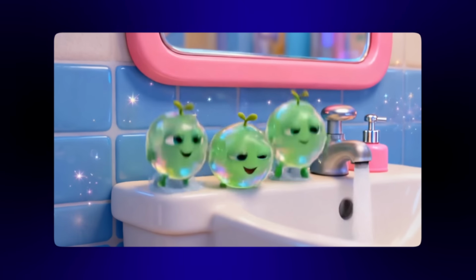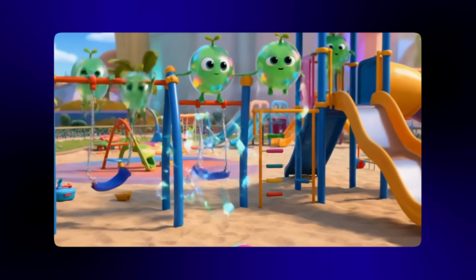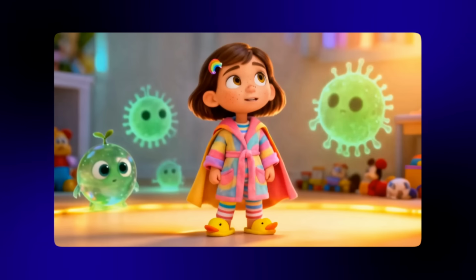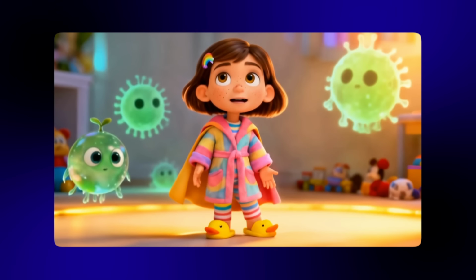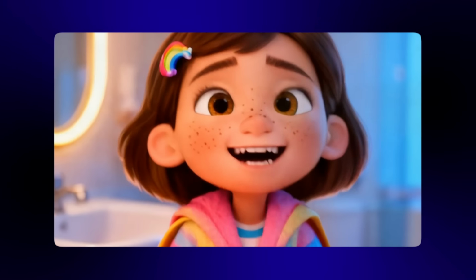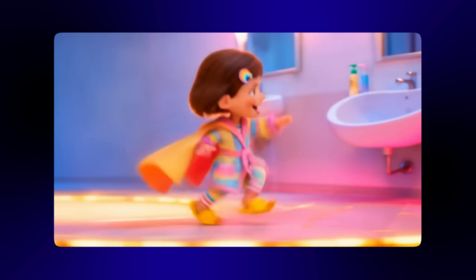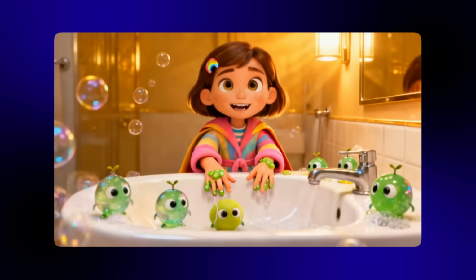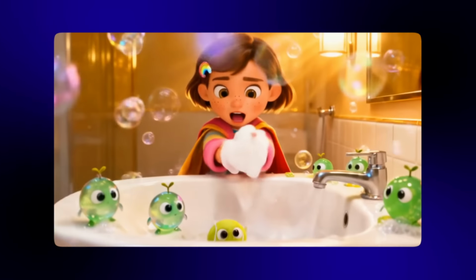Tiny germs are all around, on every single thing. We can't see them, but they're there, the trouble that they bring. So turn the tap and grab the soap, it's time to save the day. Scrub and bubble, wash and rinse and send the germs away.